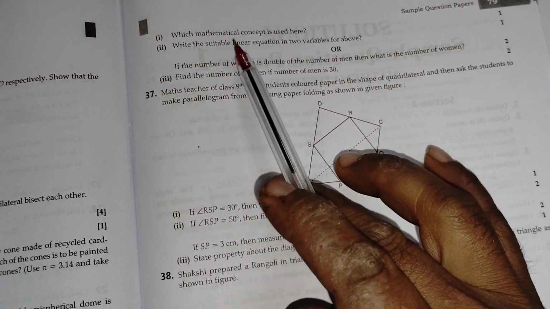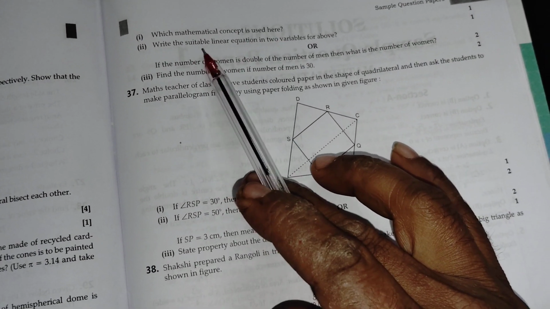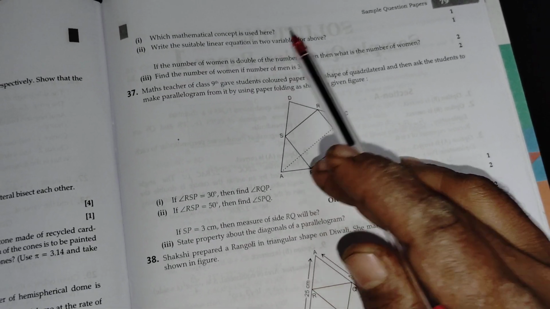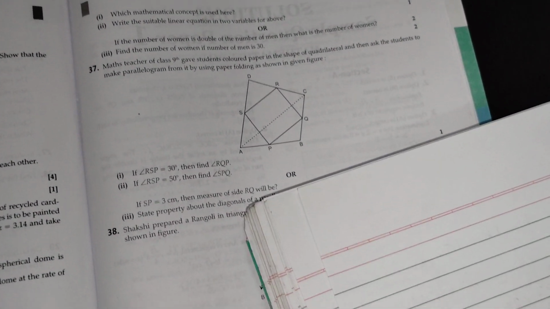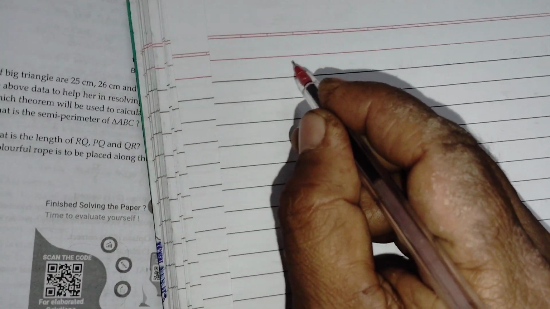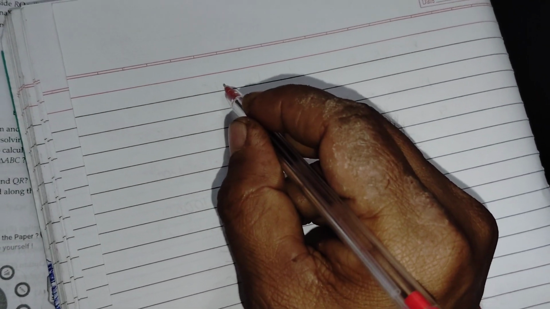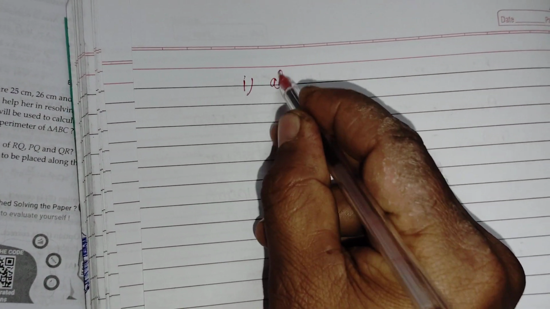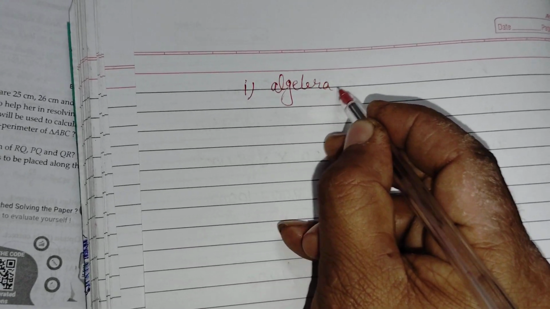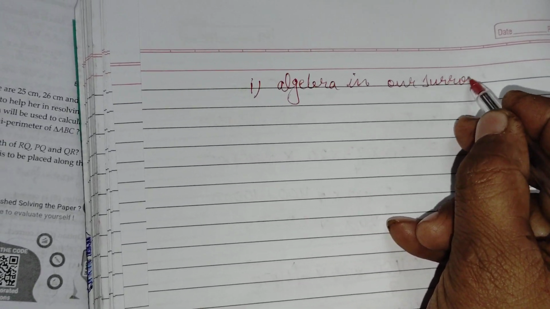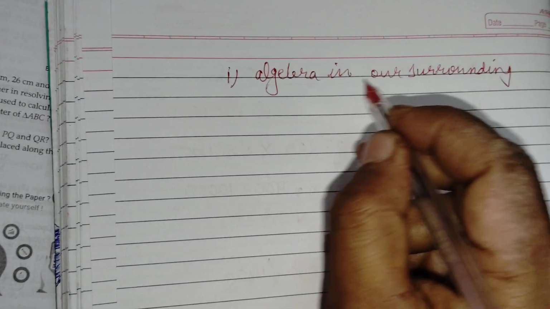So here the question is asking which mathematical concept is used here. Second is, write the suitable linear equation in two variables for the above. So here cleanliness means neatness. Cleanliness is important for our health. So our surrounding, our neighborhood, should be clean. So it gives us a concept of mathematics that belongs with algebra in our surrounding. This concept is obtained from this sentence.